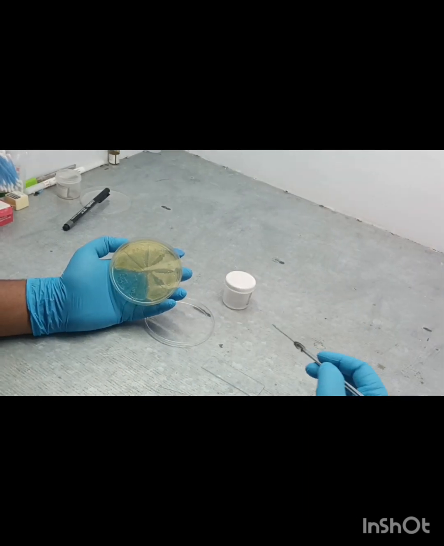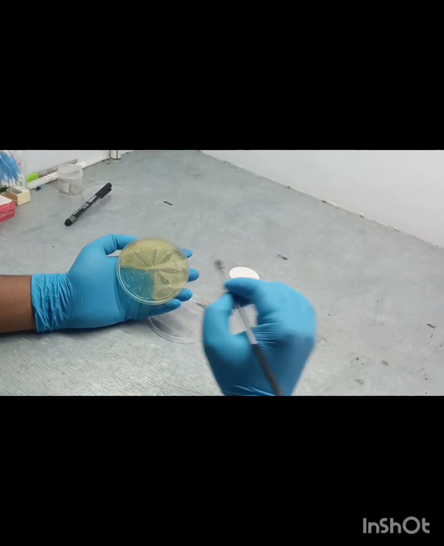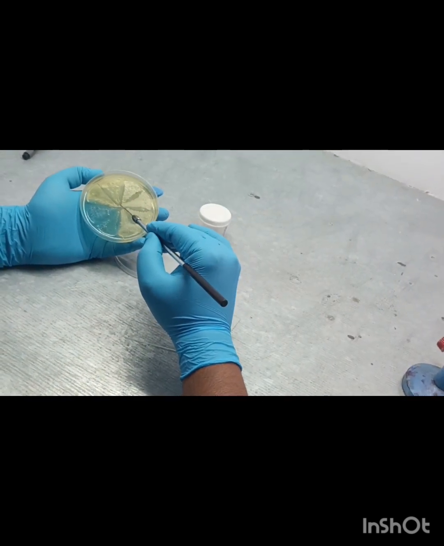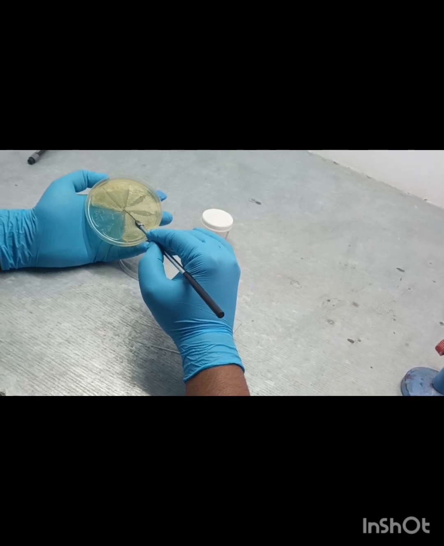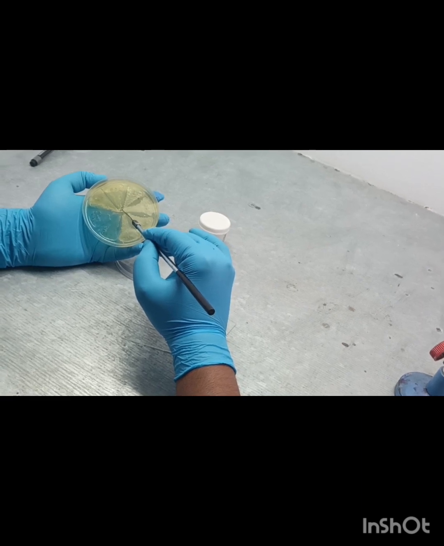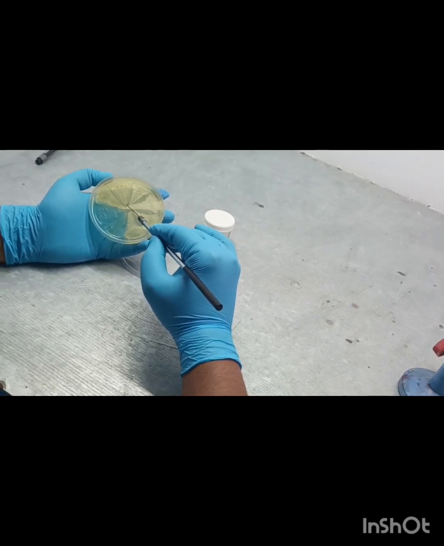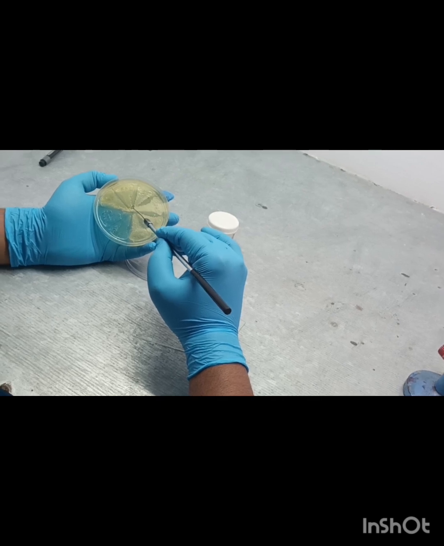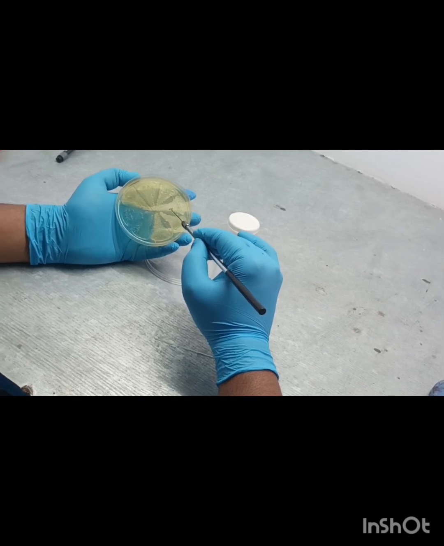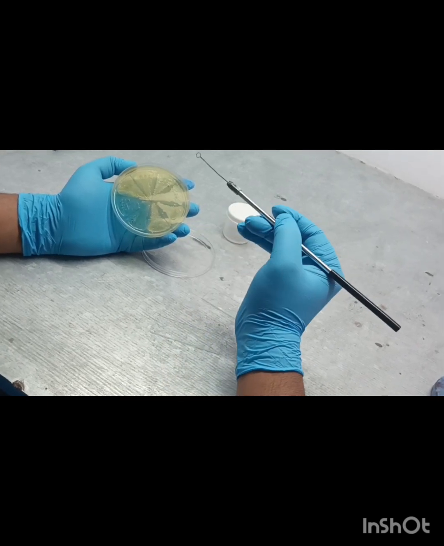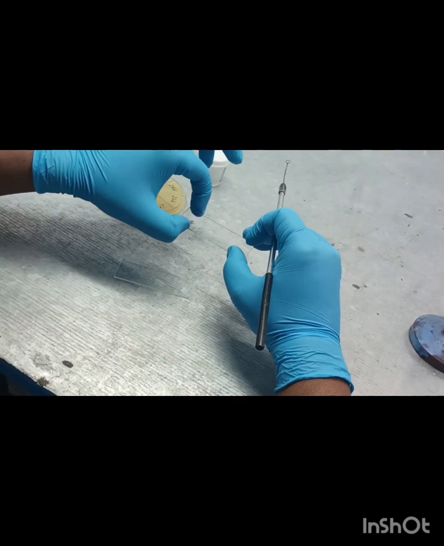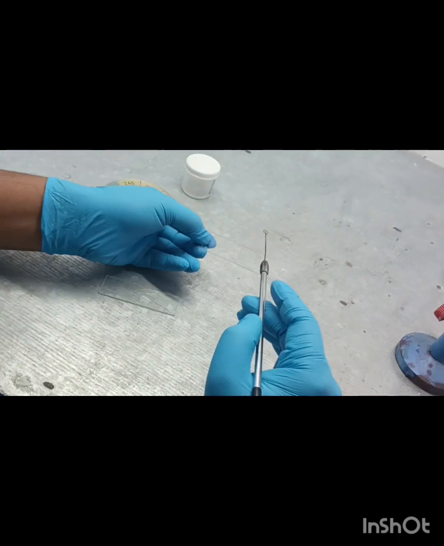Again, we will prepare a slide. After sterilization, we have to touch the media. When we touch the media, if no sound arises from there, we can confirm that the nichrome loop is cool. Take a little bit of colony and prepare a slide.